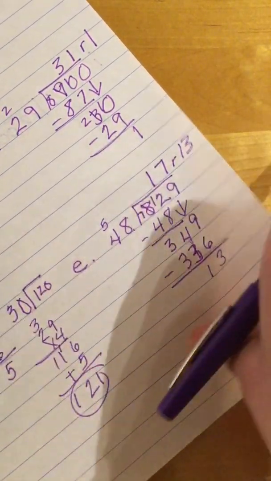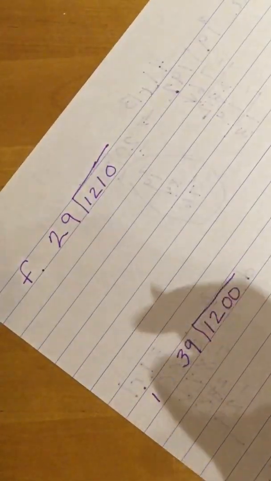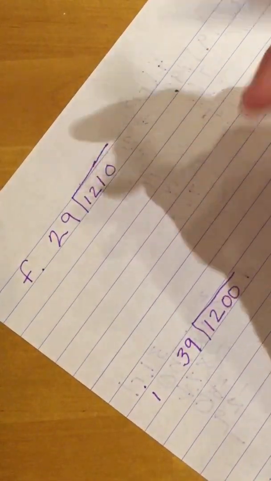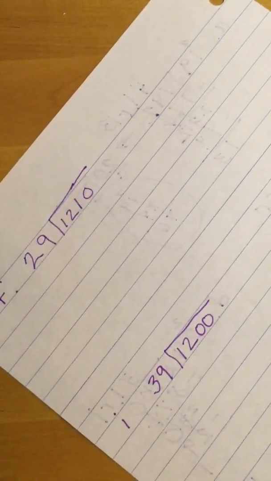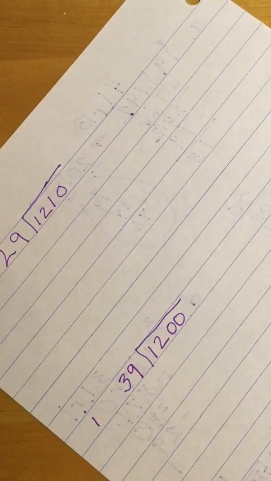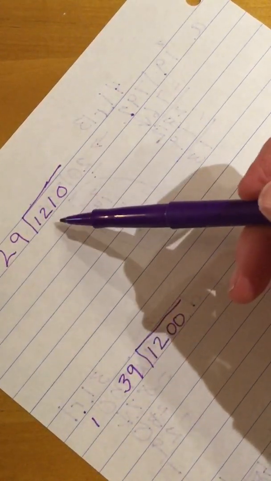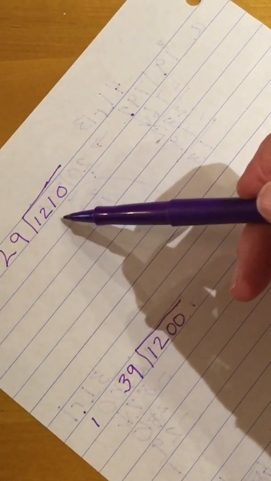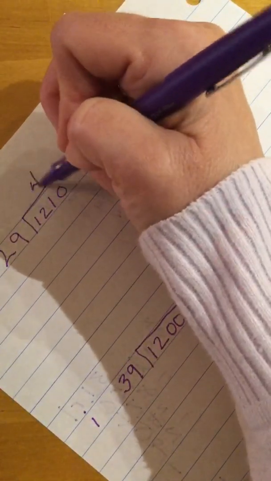All right, I'm going to flip this over for a little more practice. We're just going to do F and I. All right, now on this one, I really like this one because I just switch it around, correct? I just switch it around. I look at this for F. I look at this 29 as a 30, and 3 goes into 12 about 4 times. So I put my 4 up here.